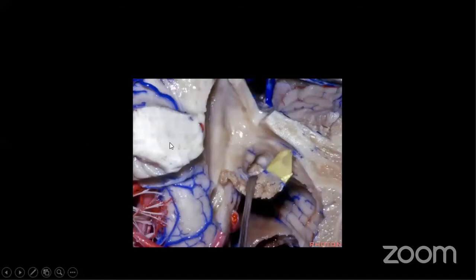It's time to revise a little bit the structures I explained about the roof and floor of the fourth ventricle. So this diagram. Can any participant voluntarily answer what is this structure shown in this mid-sagittal section of the fourth ventricle? Please raise your hands if you want to answer. Anyone? Can you ask the question again?